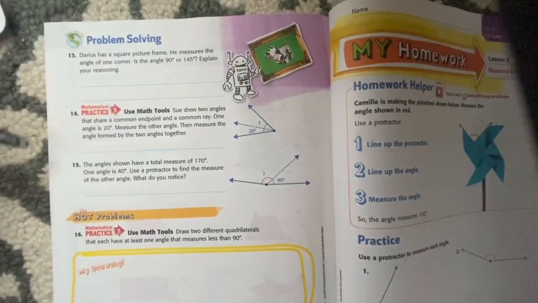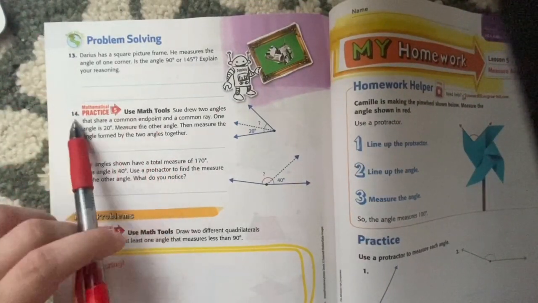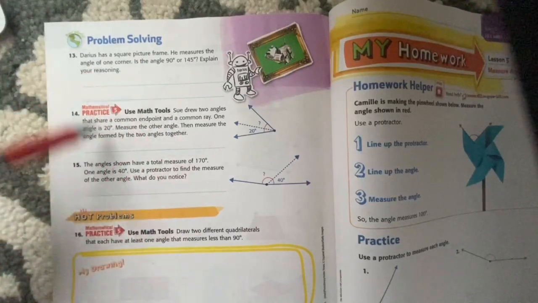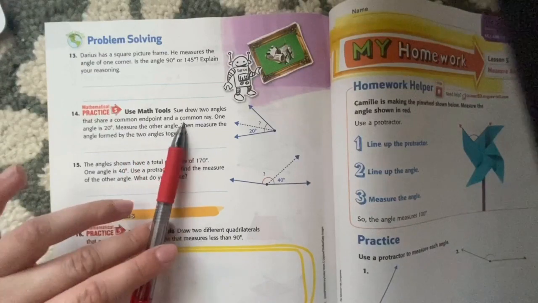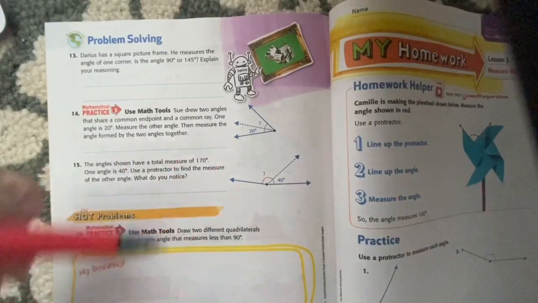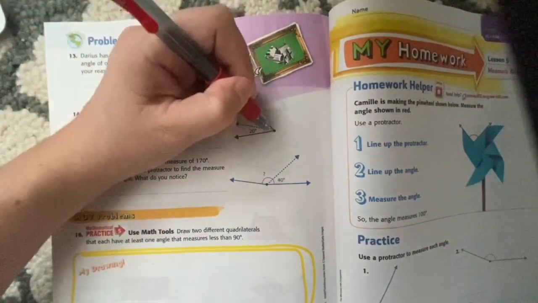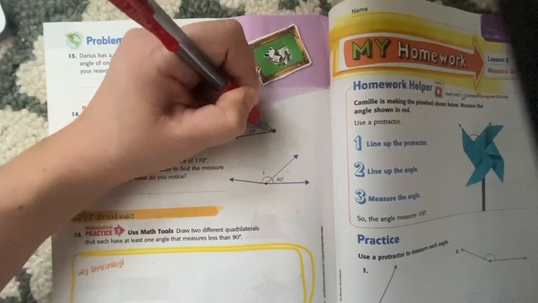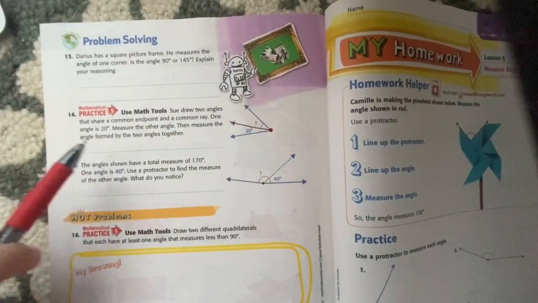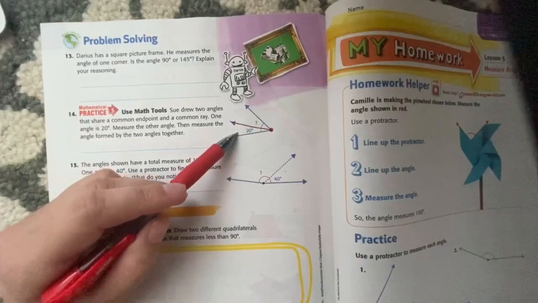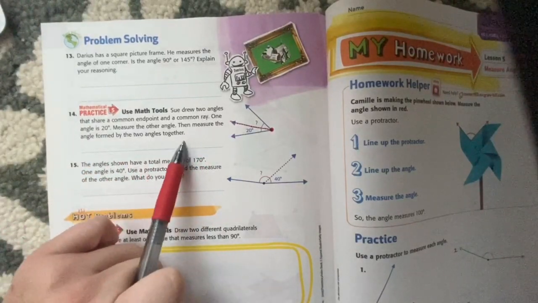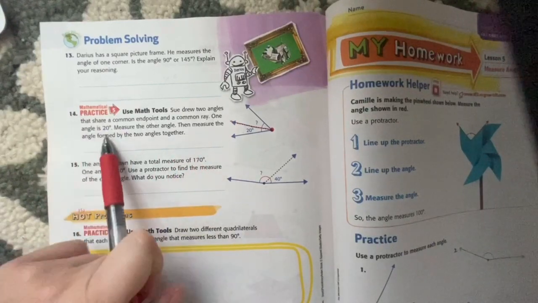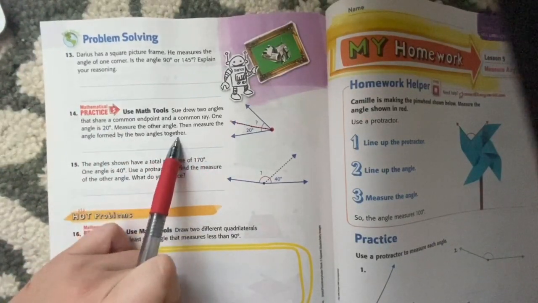So let's see. Number 14. We're on page 902. Sue drew two angles that shared a common endpoint and a common ray. So here's the two angles. There's the endpoint, and this is the common ray that they're sharing. One angle is 20 degrees. Okay, here's our 20 degrees angle. Measure the other angle. Then measure the angle formed by the two angles together.